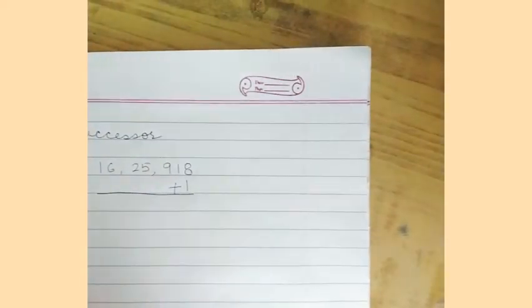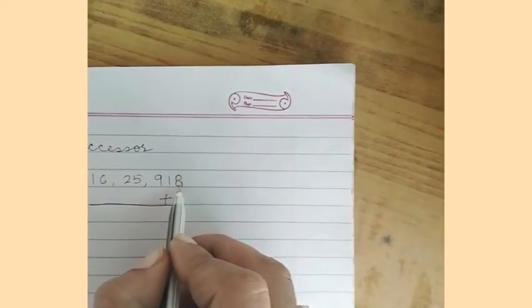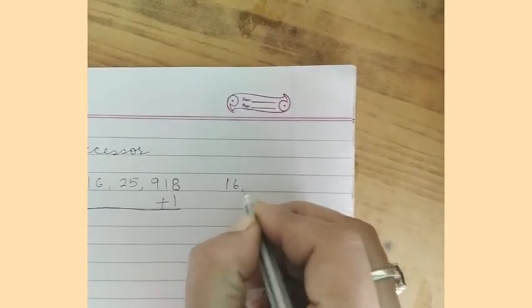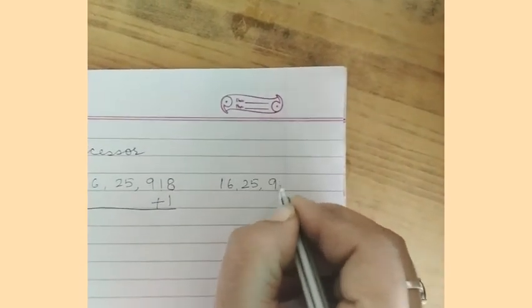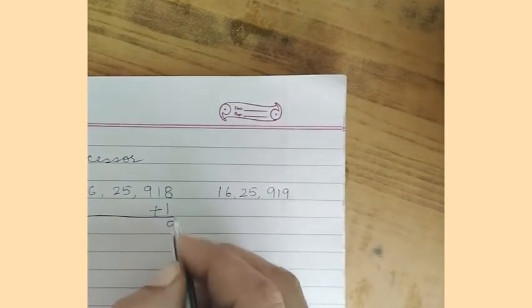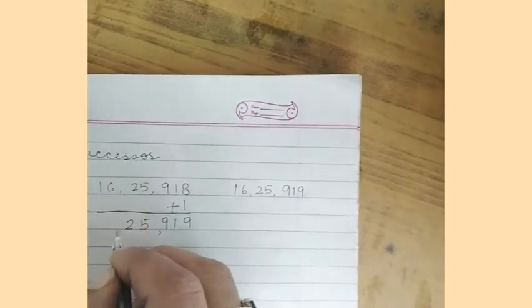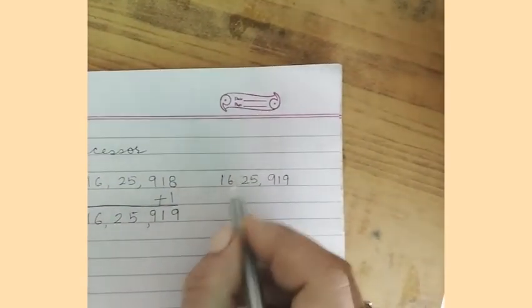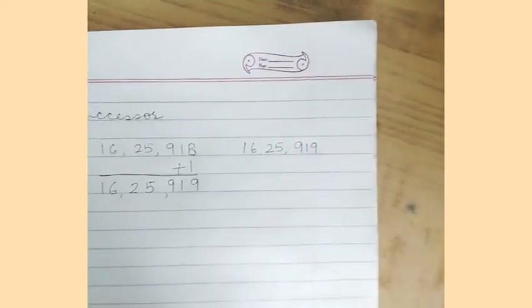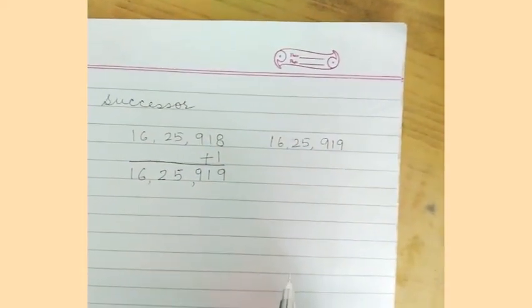Either you can add 1 or you can do it orally also. We all know that after 18 comes 19, so we can simply write down 16,25,919. Or you can add 1: 8 plus 1 is 9, then 1, then 9, 5, 2, 6, 1. Both the answers are the same.